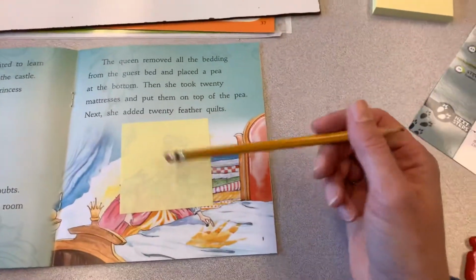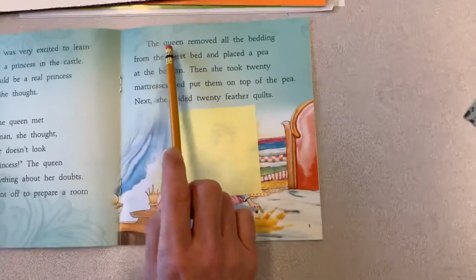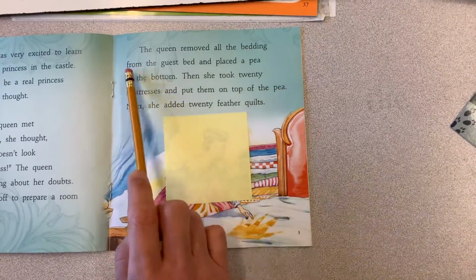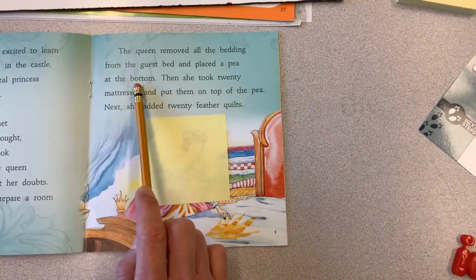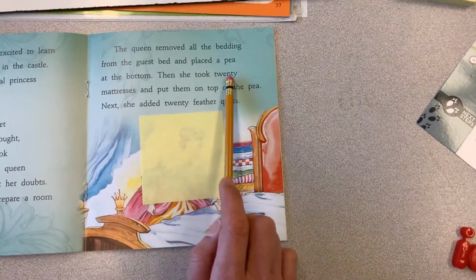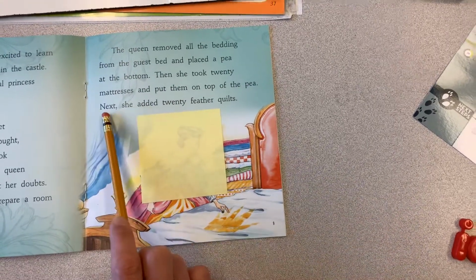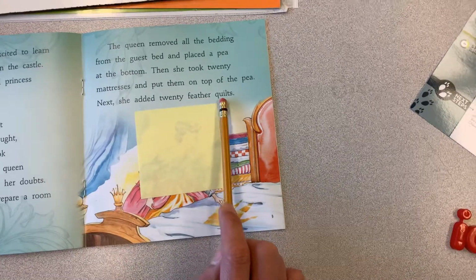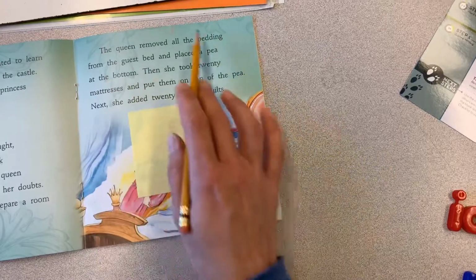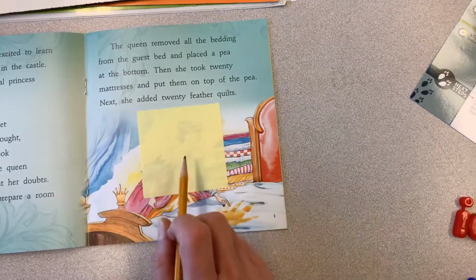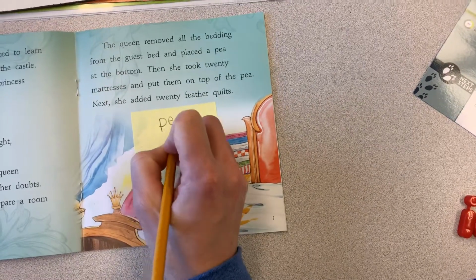Oh, I see a note, so be thinking about what keywords you'll take from page 9. Here we go. The queen removed all the bedding from the guest bed and placed a pea at the bottom. Then she took 20 mattresses and put them on top of the pea. Next, she added 20 feather quilts. What one or two key words would you take out of page 9? Go ahead and write one or two words that you think are important.